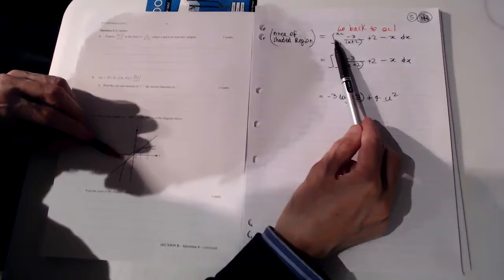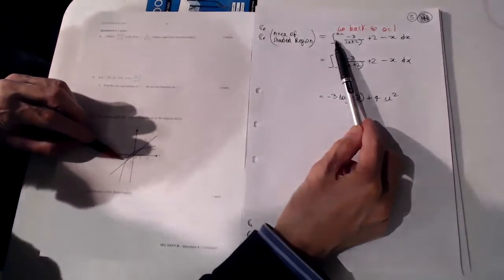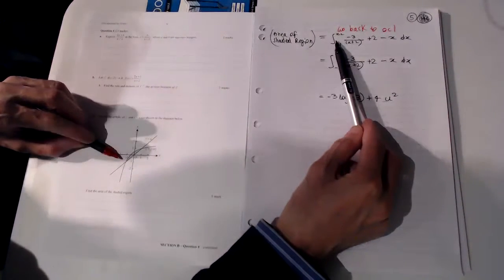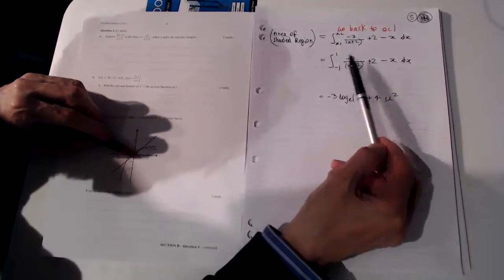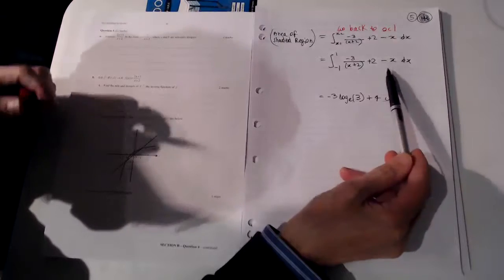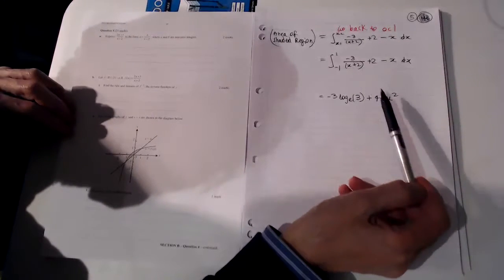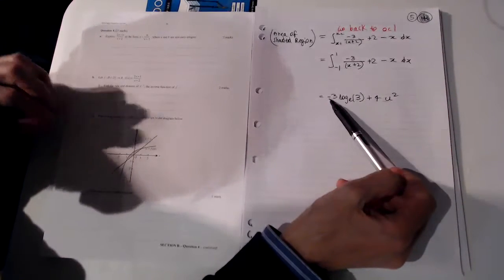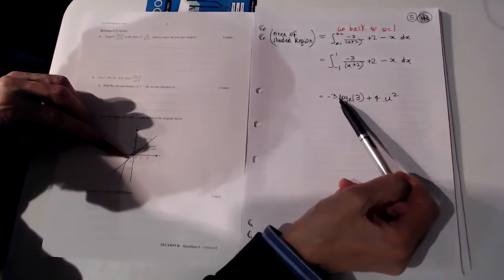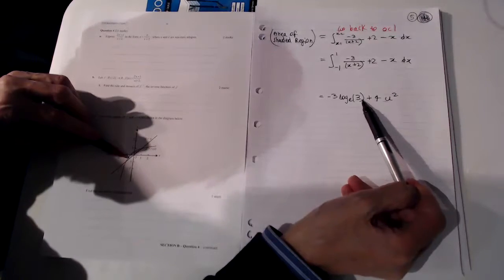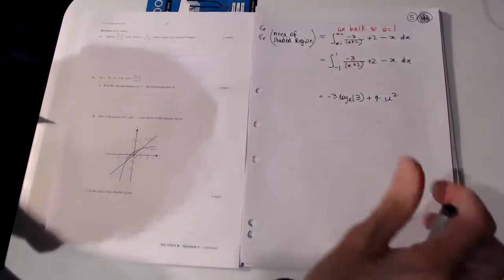The lower limit is x equals 1, and the upper limit is x equals 1. Then you can put that into the CAS calculator and it will give you that the shaded region there is equal to -3 log e 3 plus 4 units squared.